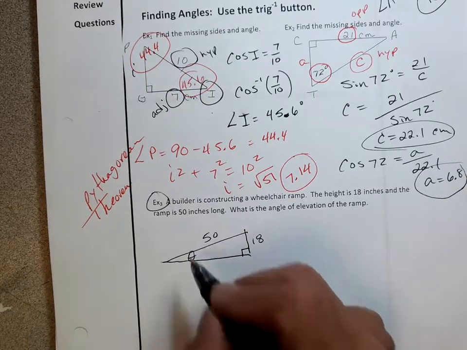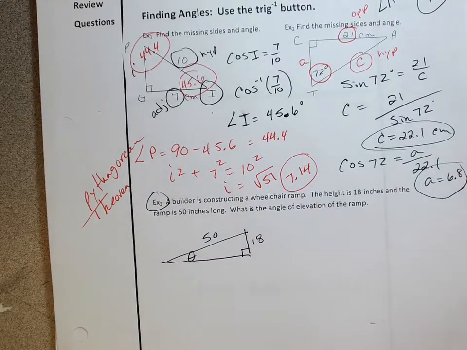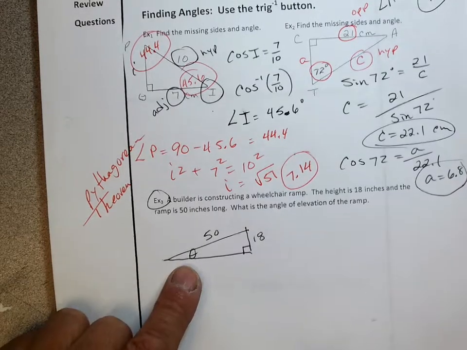So if we've got a wheelchair ramp, it has to be to code. And if it's too steep, then Granny can't get up there. So we have to find out what the angle is, and if our angle's not a good enough angle, we have to tear it out and rebuild it. Okay, so check it out.